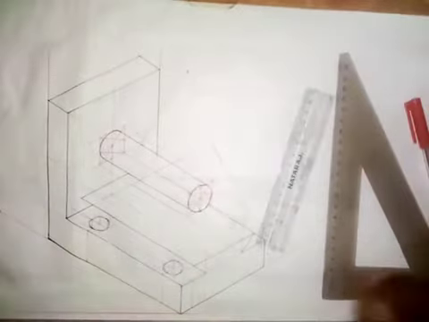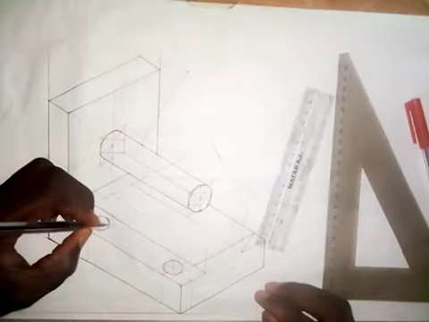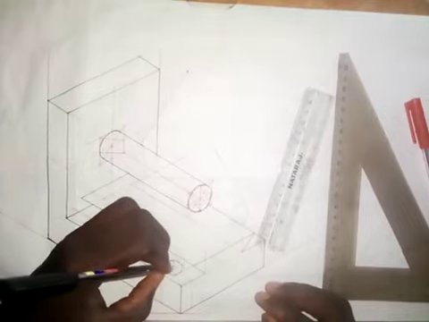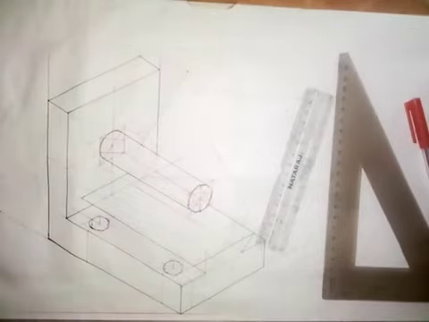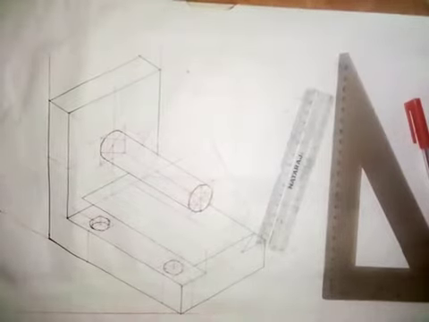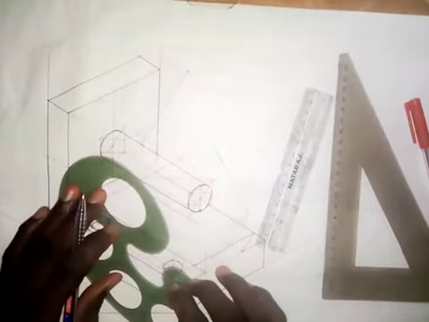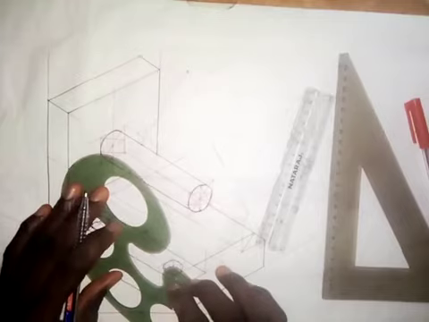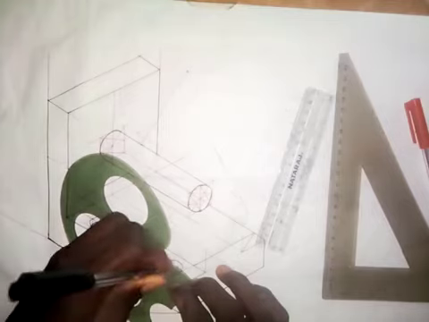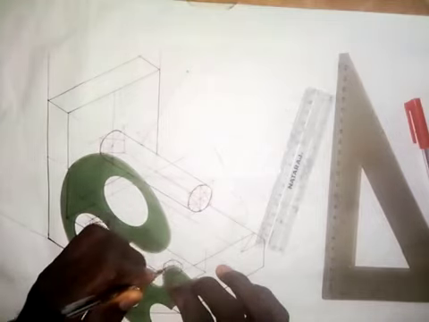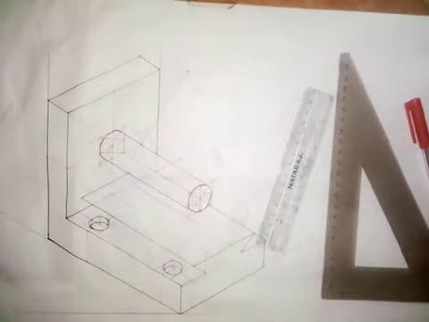Okay, so these 3 points that I have here, so this point and this point, I'm going to join them together. I will use a French curve to do that. All right, so I've done one. So the second one, I'm going to show you. Just take your French curve and set it like this. So make sure the points are on the curve. So you join together like this. All right, so this is how the depth will look.